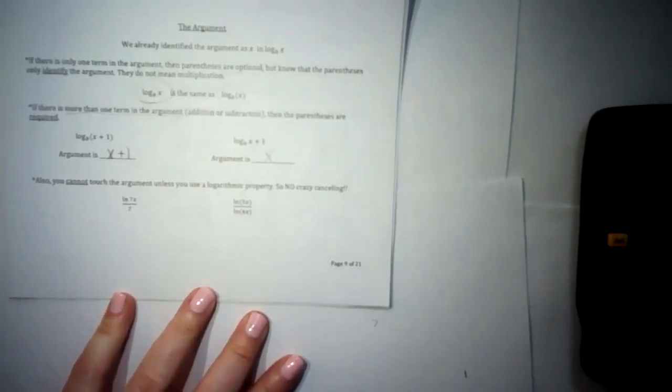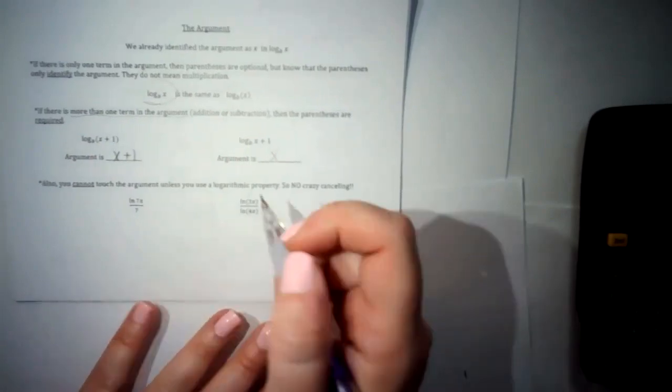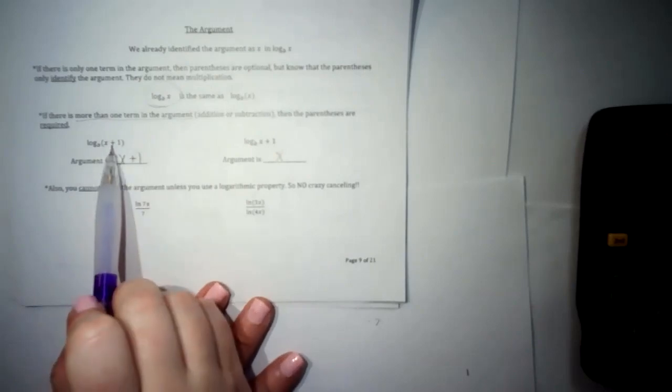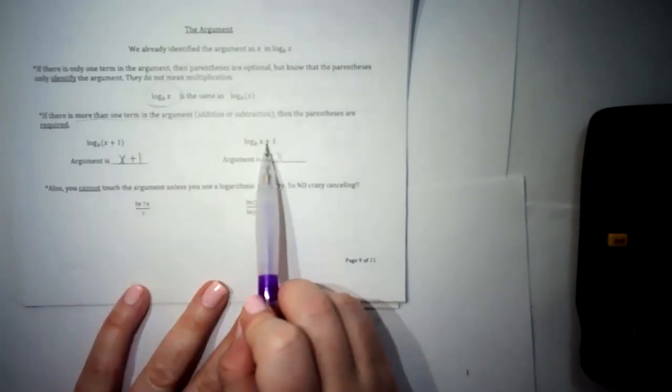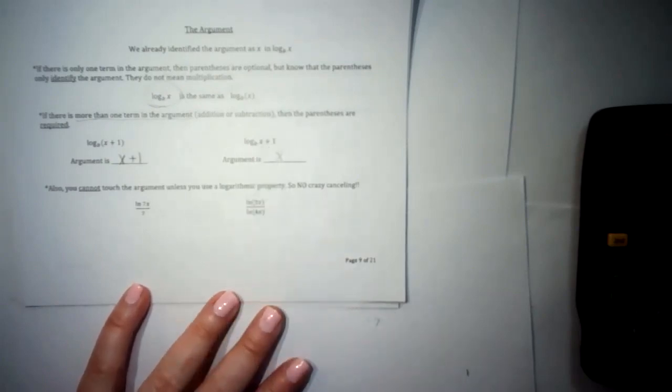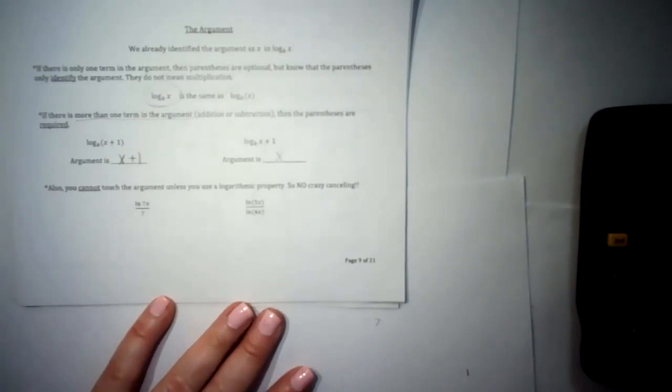So that's why parentheses can be very important, and think about it from a translation situation, okay? Here, what has happened is we're shifting the log 1 unit to the left, right? What are we shifting it to here? 1 unit up. They're two very different things. So just be on the lookout for that.